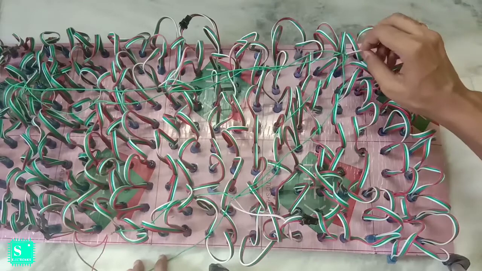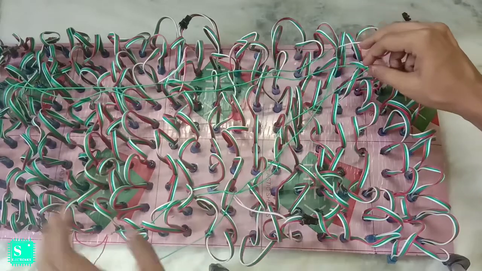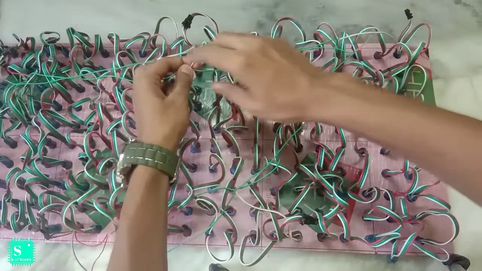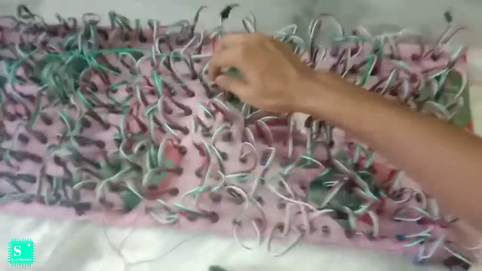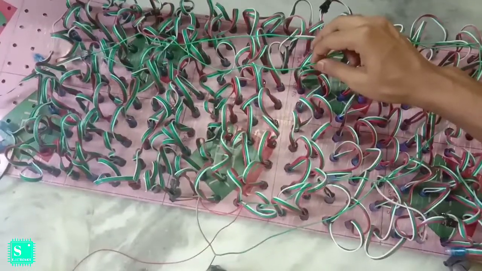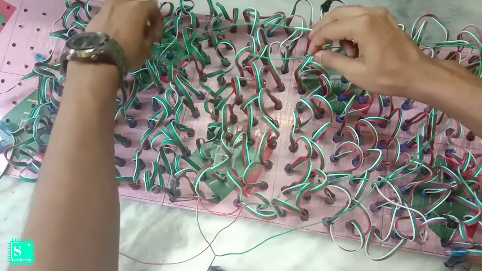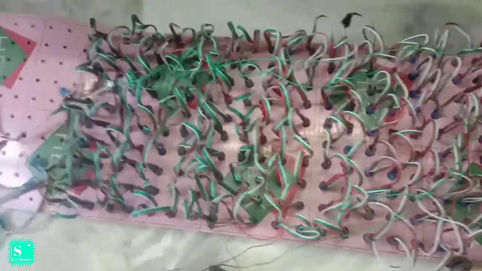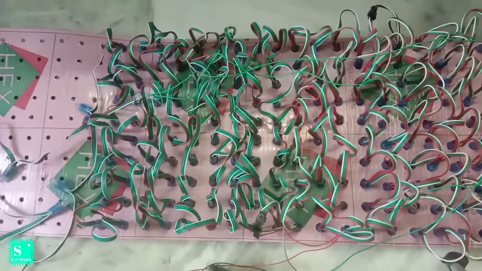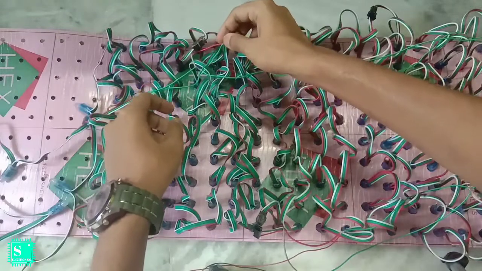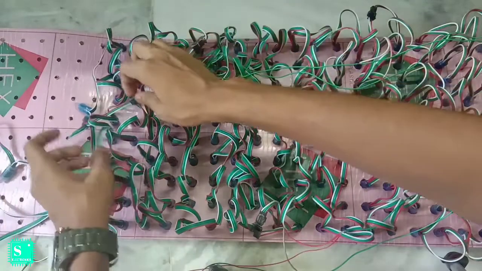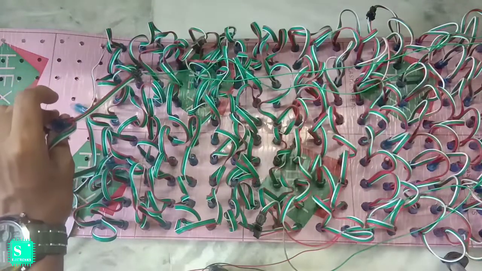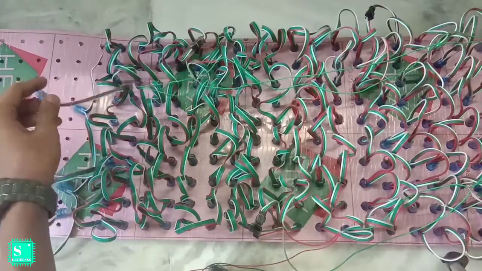We have to connect all the positives. See, here I have connected the positive. Here this is the positive, again here, again this positive to this one, here. You can see now the positive, and finally to the last LED is positive. I have connected it so that throughout the whole display the positive supply is connected.